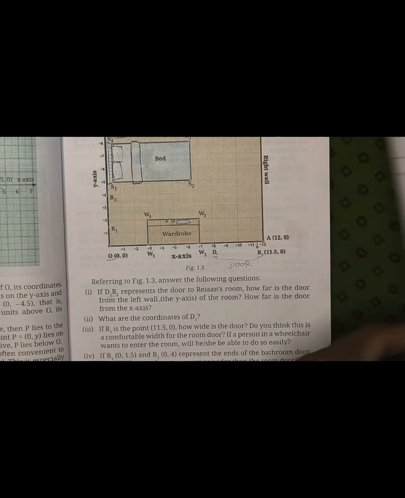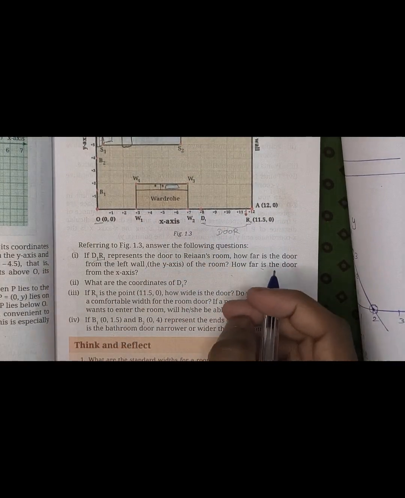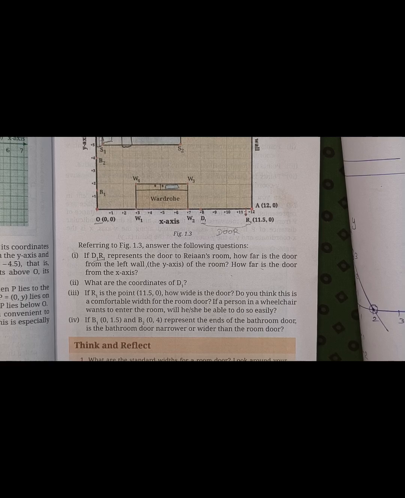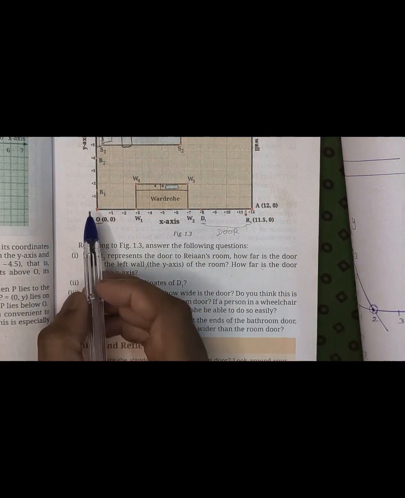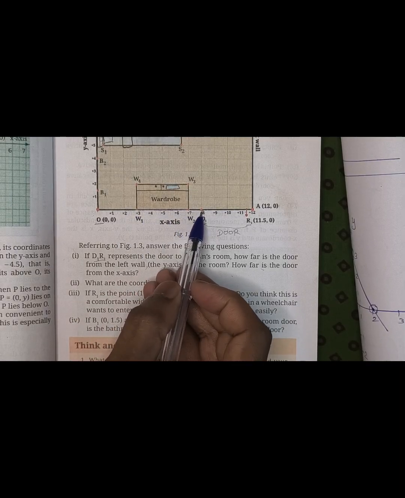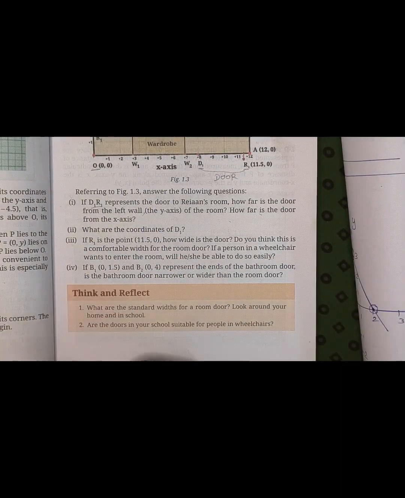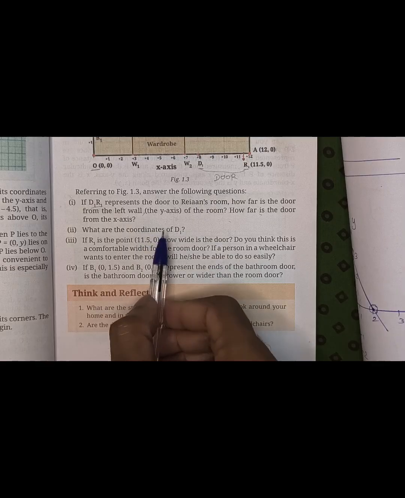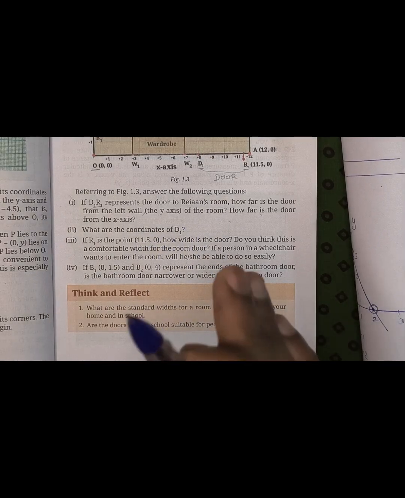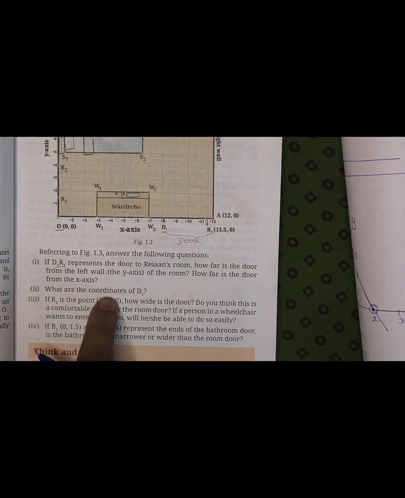Okay, friends. Or you can count and write, but if you count and write, by seeing the further sums, it's very difficult. So if you need to count, see here is the starting point: 1, 2, 3, 4, 5, 6, 7, 8. Here the door starts, so 8 units. Okay, friends. Now we are going to the second subdivision. What are the coordinates of D1? Go and keep your pen on the D1 point. What are the coordinates? This is D1, right? So what will be the coordinates?